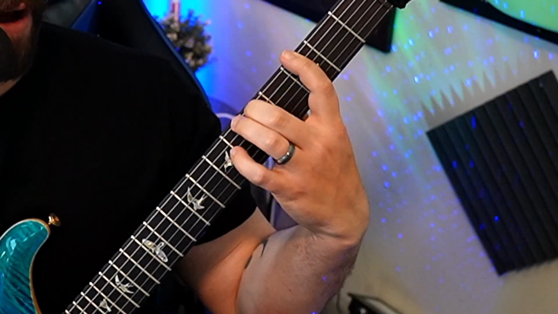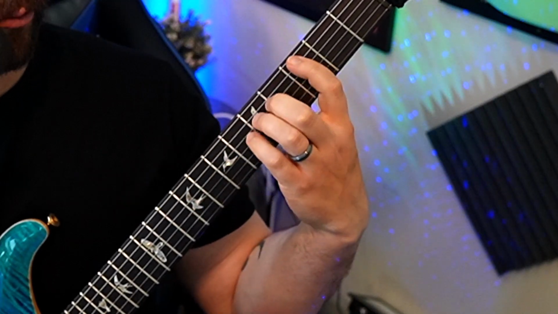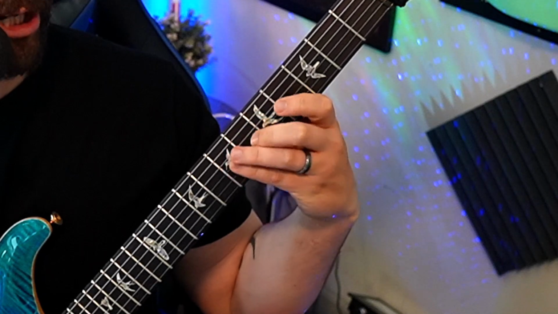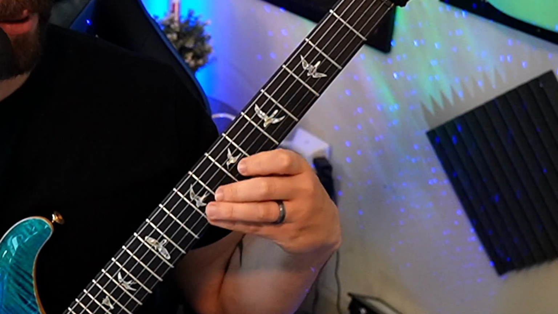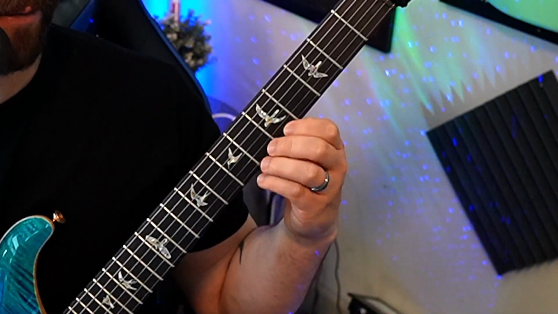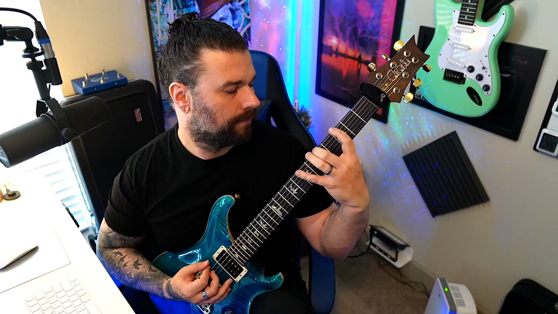Let's do this one starting on G, the 3rd fret of our low E string. On the low E, 3, 5, 7. On the A string, 3, 5, 7. On the D, 4, 5, 7. On the G, 4, 5, 7. On the B, 5, 7, 8. And on the high E, the same exact thing, 5, 7, 8.